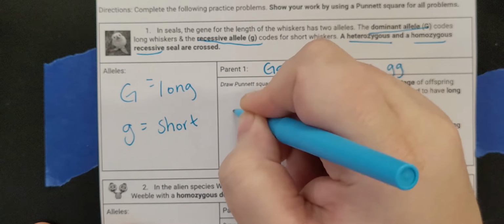These next two problems are very similar to this. In the alien species Weebles, 2 heads is dominant over 3 heads. So now I have my alleles. If you cross a heterozygous Weeble with a homozygous dominant Weeble, what do you get? Heterozygous, one of each. Homozygous dominant, homo means the same, so that means there are 2 dominant alleles.